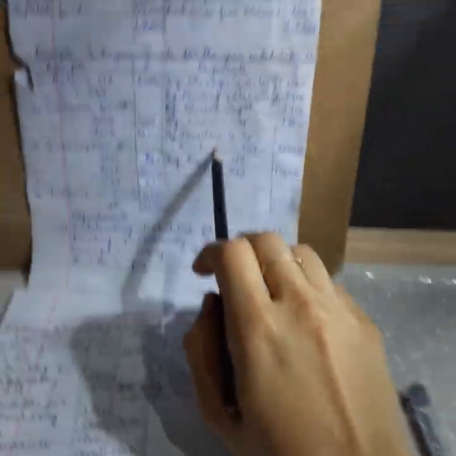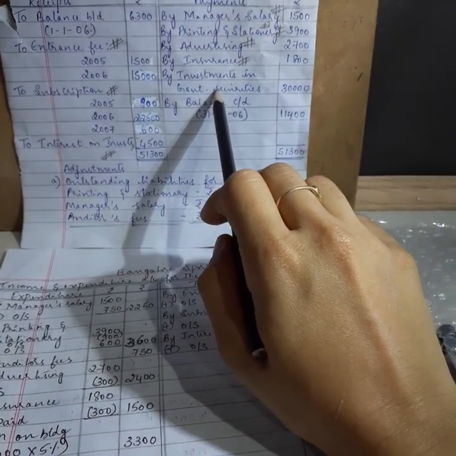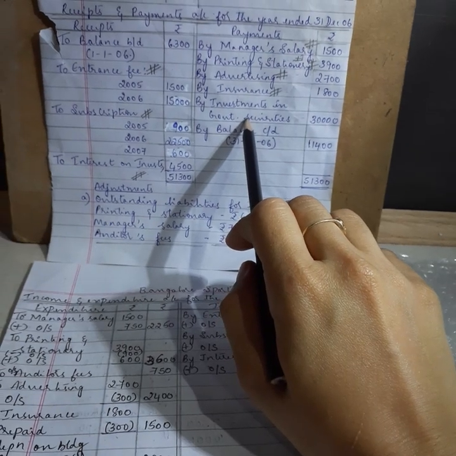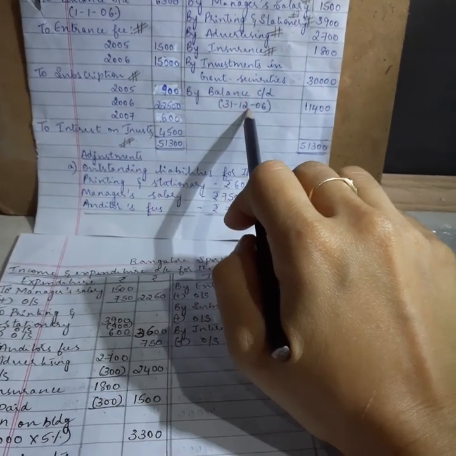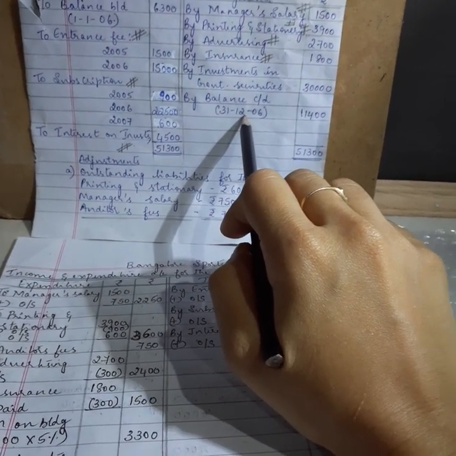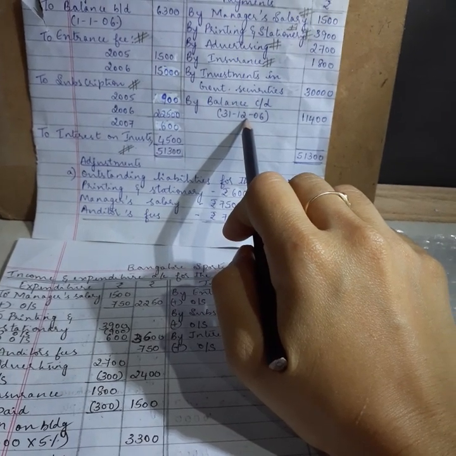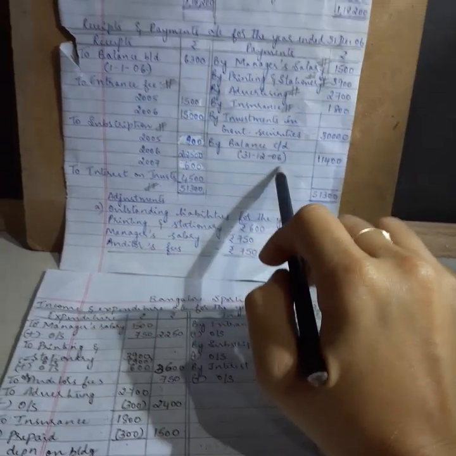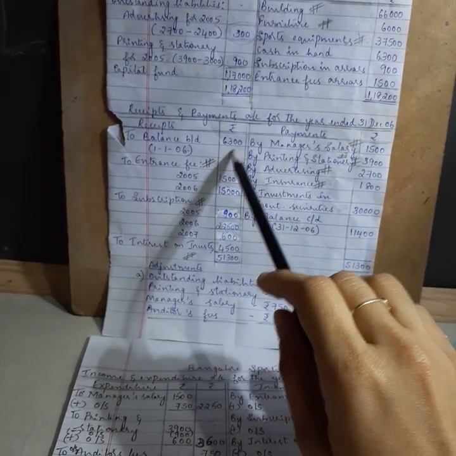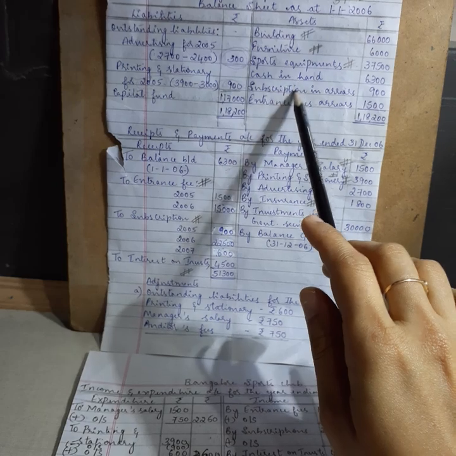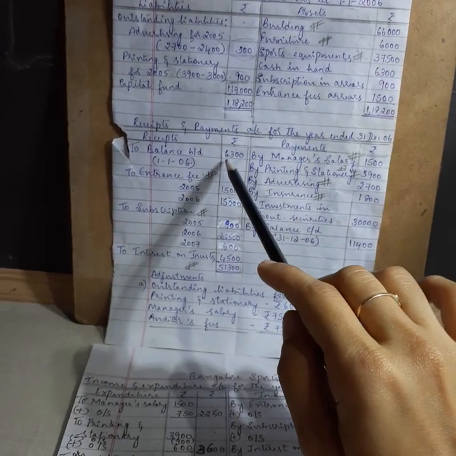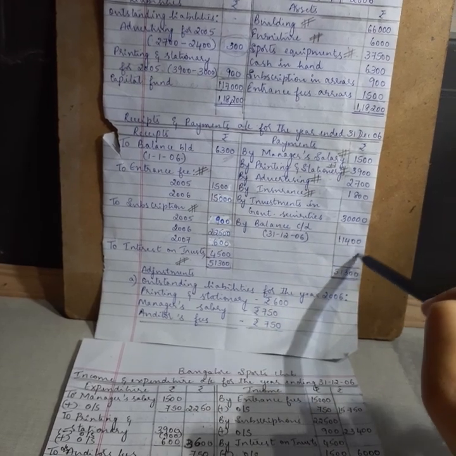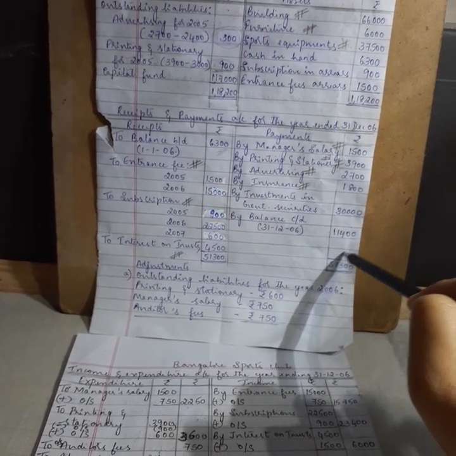Investment in government securities. It is an investment. It is a capital item. It will appear in the balance sheet asset side. We don't have to take it under income and expenditure account. Balance carried down. It is the closing balance of cash. So it will appear in the balance sheet. How did I come to know that it is the closing balance of cash? Opening balance of cash is 6,300. In the balance sheet, there is cash in hand. That is 6,300. It is nothing but the opening balance. Now the closing balance of the cash will be 11,400. This we have to take in the asset side of the balance sheet.